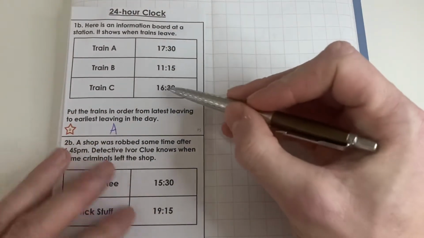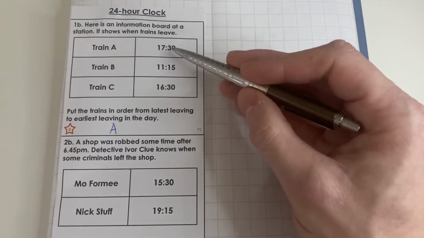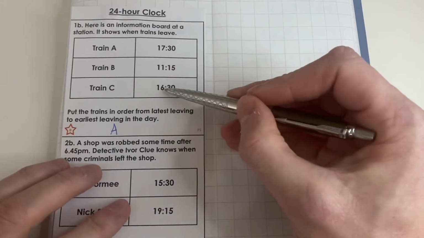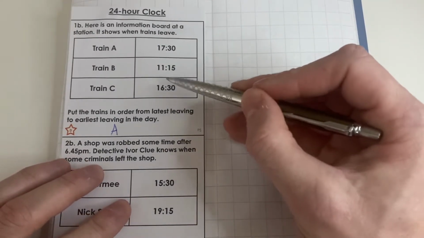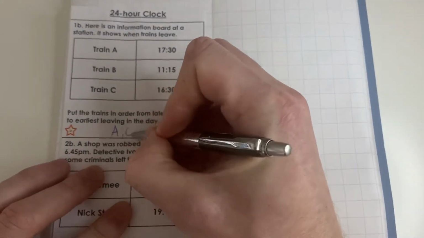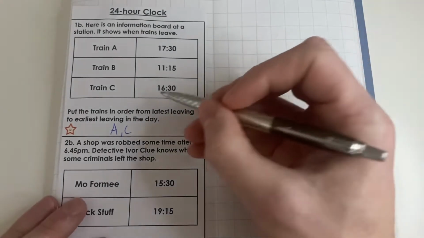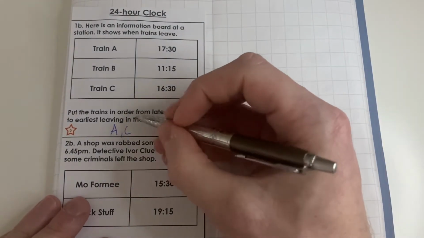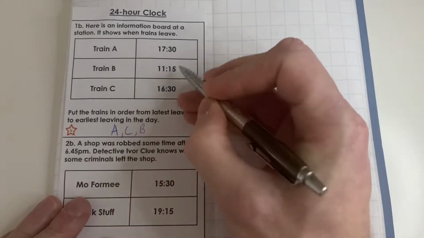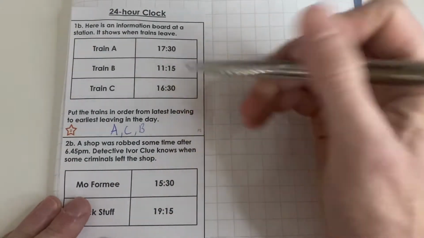Then between these two, we've got to see which number is next closest to 17. As you can see, 16 is only 1 hour from 17. So C would leave next. And then B would be the earliest train to leave during the day because it left at 11:15 in the morning, whereas these two left in the afternoon.